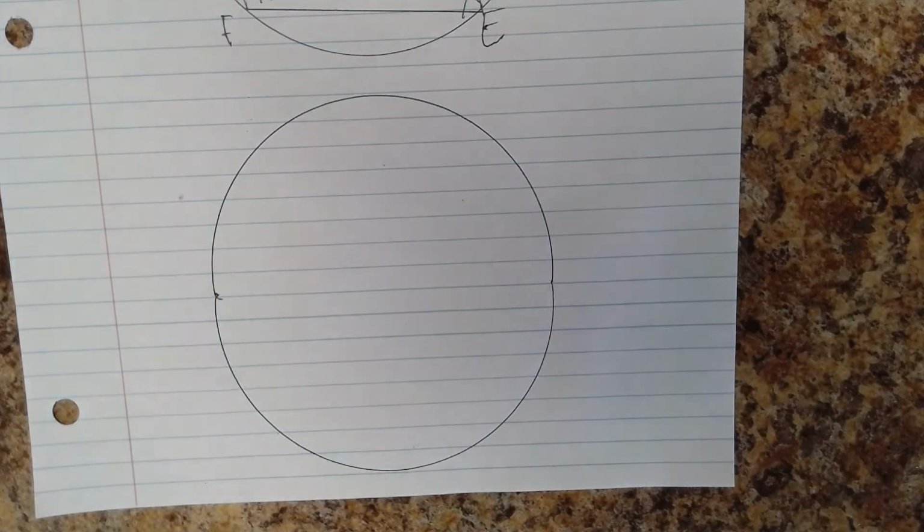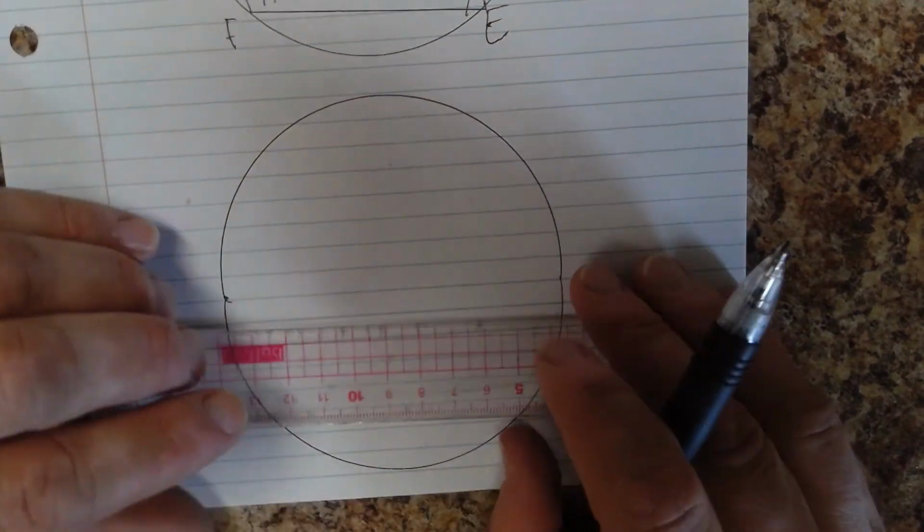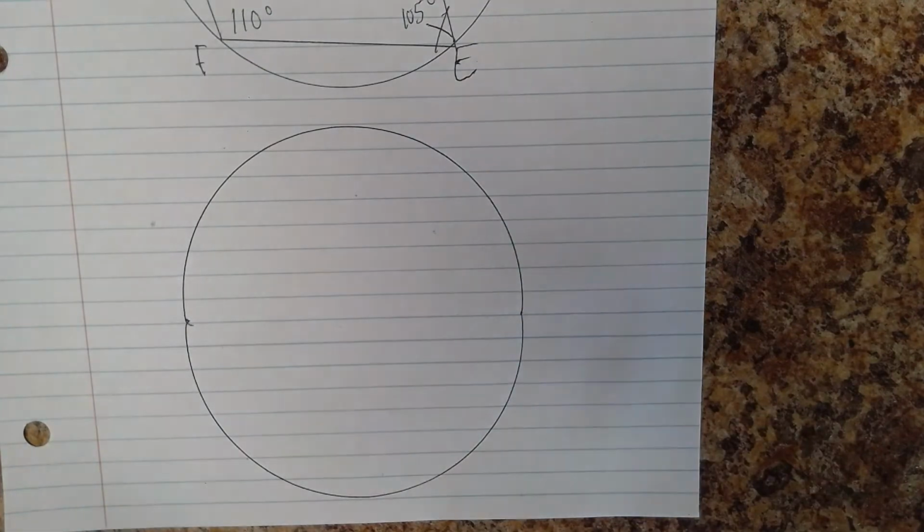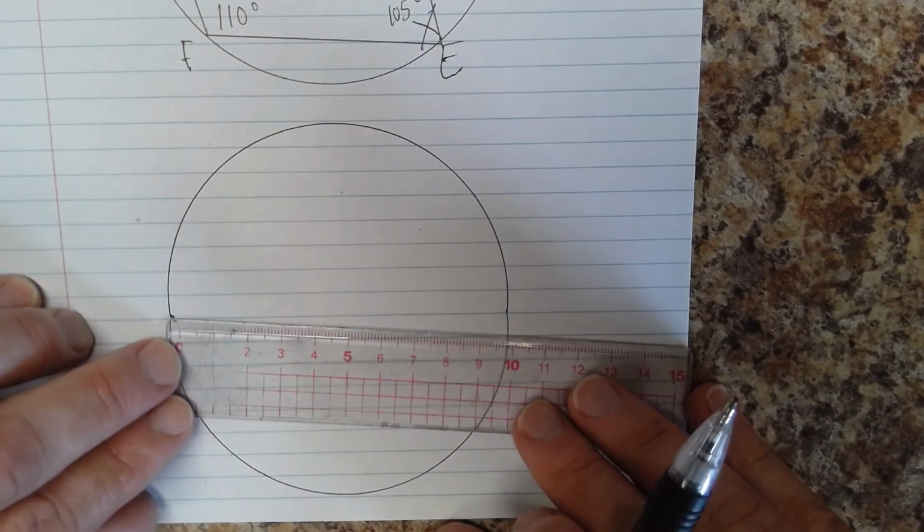Now, I'm going to inscribe another quadrilateral, this one based more on the center of our circle, and you'll see why I'm doing that in a second.